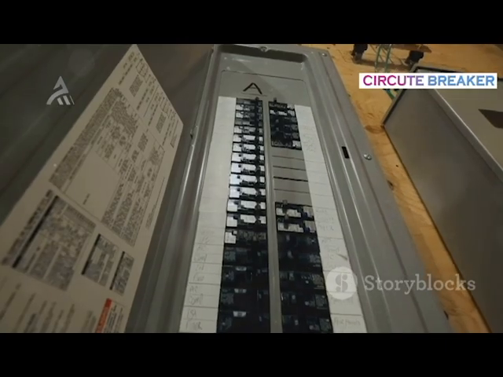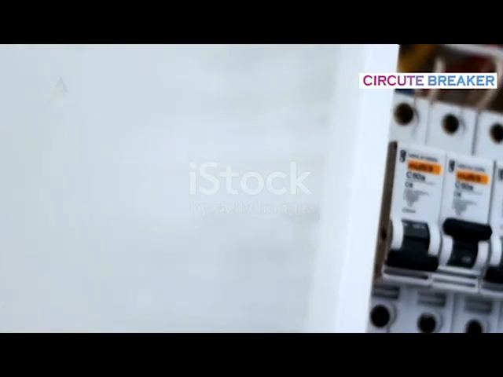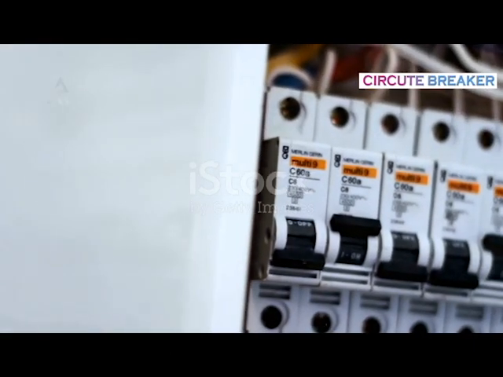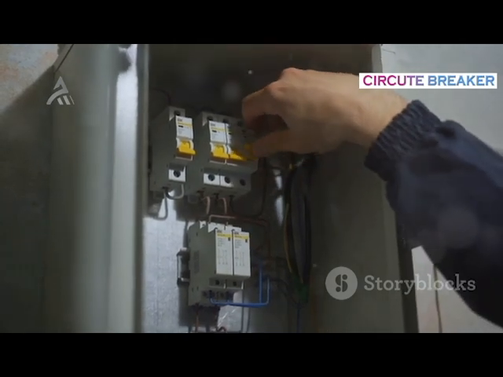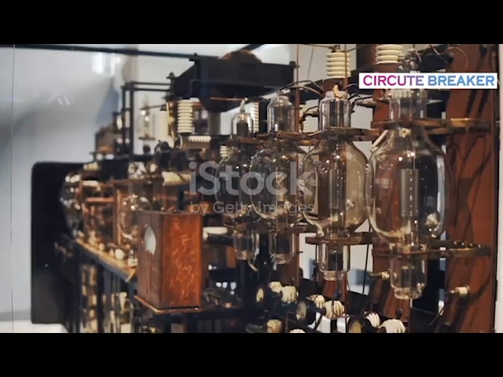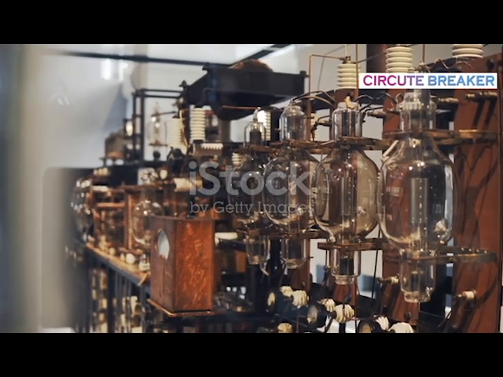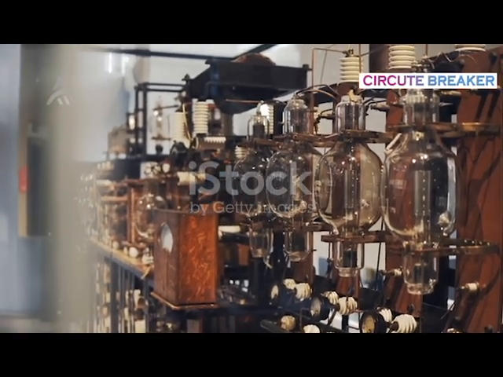Imagine the electrical circuit breakers in your home. Their purpose is to protect your electrical circuits from overloads. If too much current flows through a circuit, the circuit breaker trips, cutting off the flow of electricity. This prevents damage to your appliances and wiring, and it also helps prevent fires.